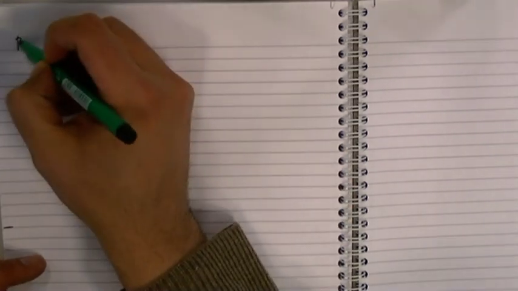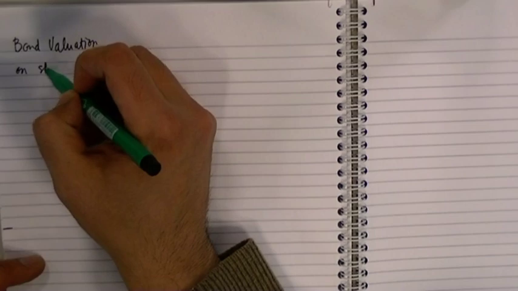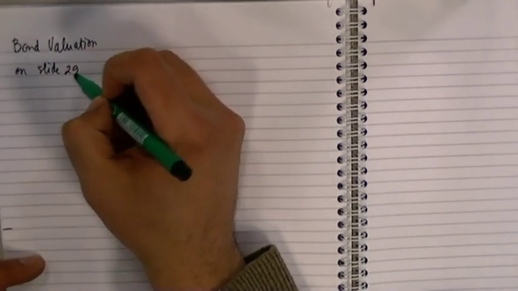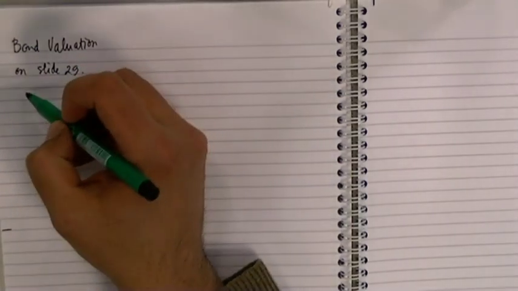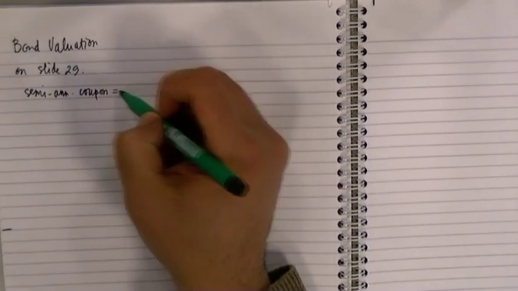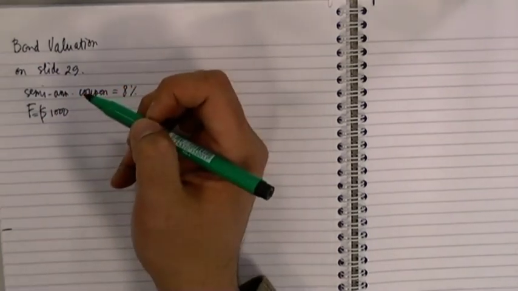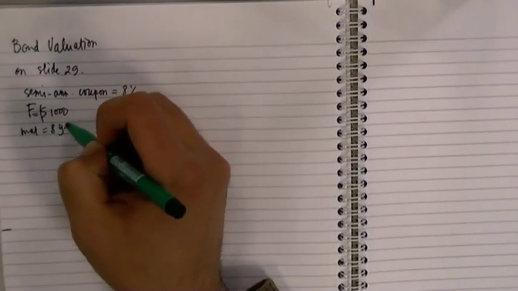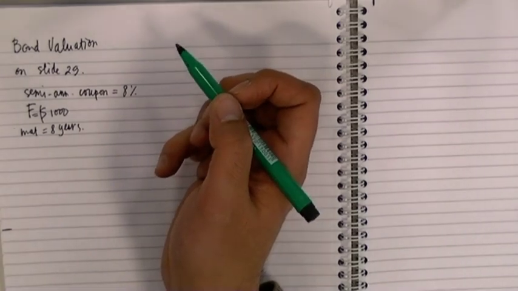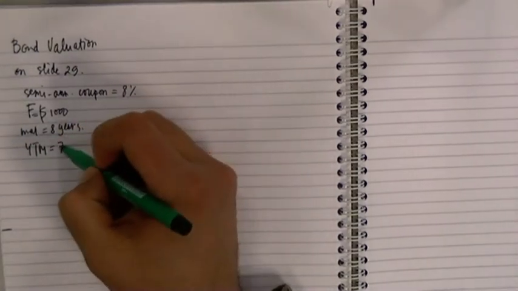One of the questions asked concerning bond valuation is on slide 29, and it states there is a semi-annual coupon of 8%. The bond has a face value of $1,000, and it matures in 8 years. And they ask us, what is the current yield on this bond if the yield to maturity is 7.8%? Now Martina, do you already have an idea how to solve this?